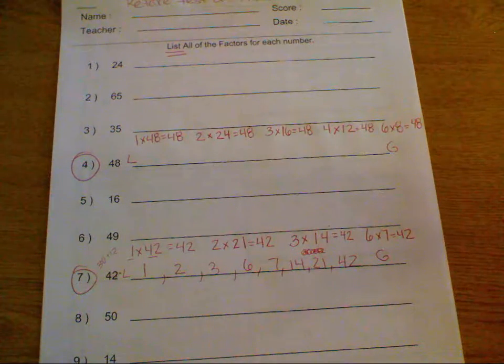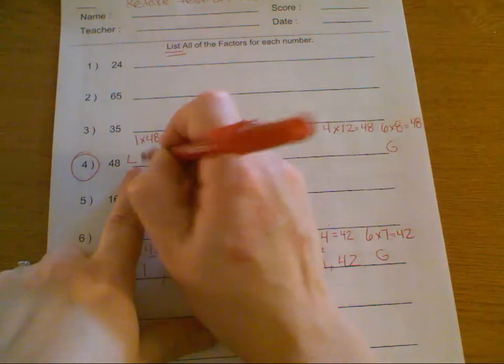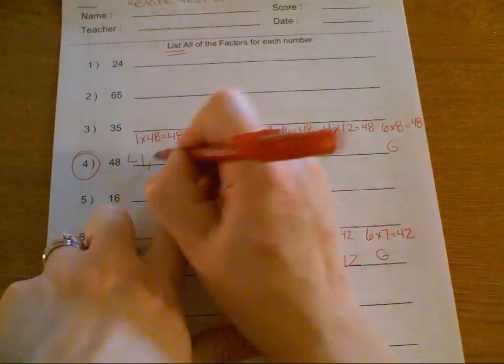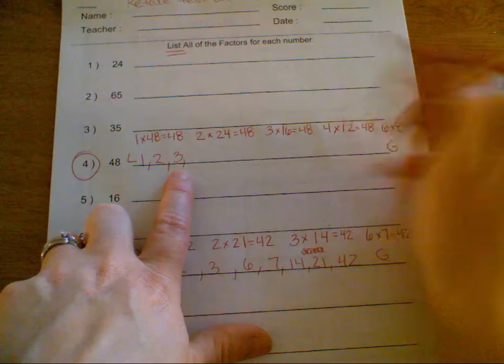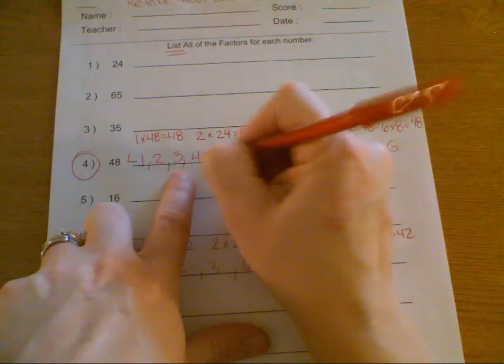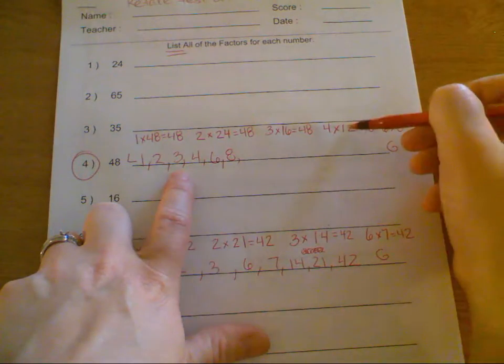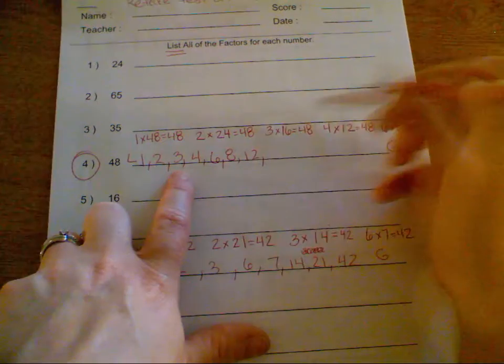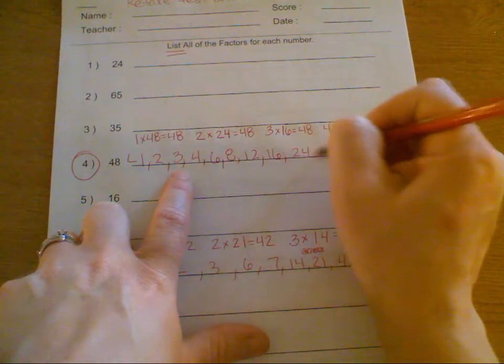Okay, so now we list them from least to the greatest. So 1, then 2, then 3, then 4, then 6, and then 8, and then 12, 16, 24, and 48.